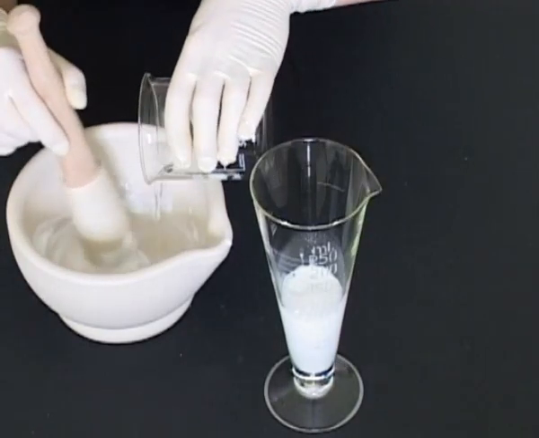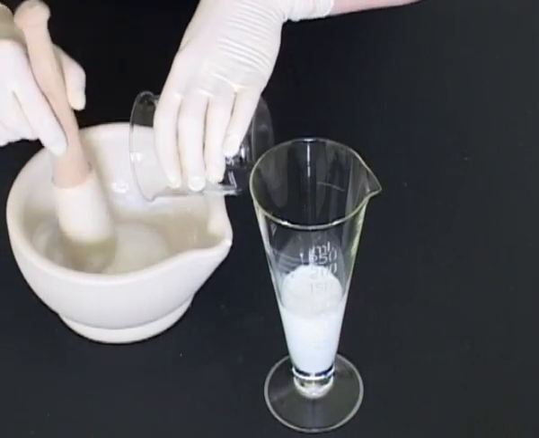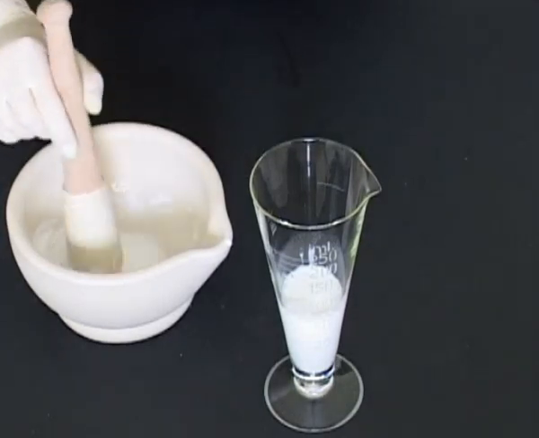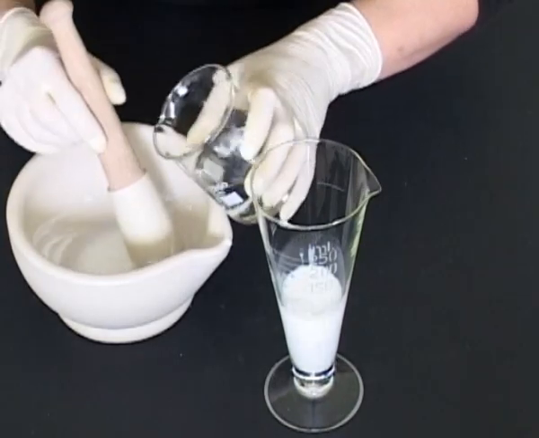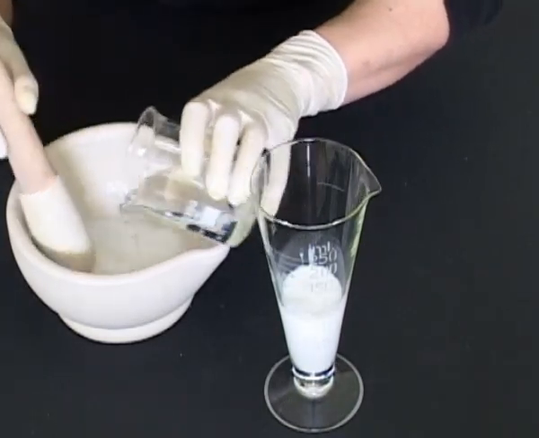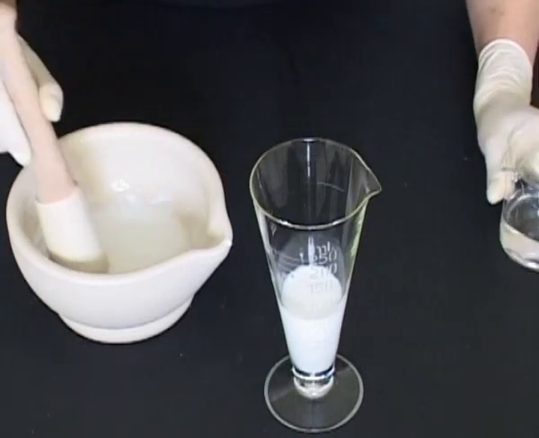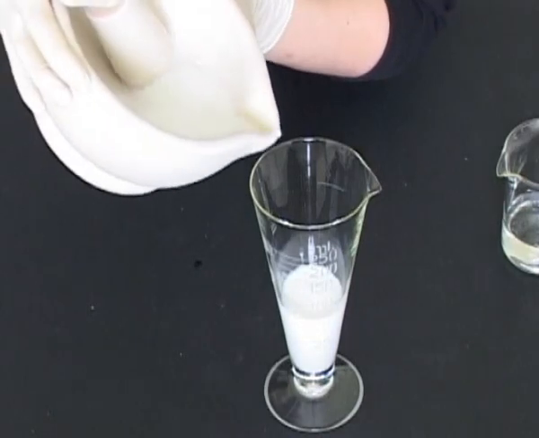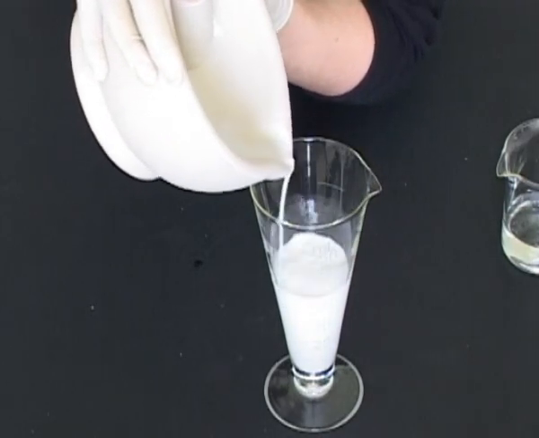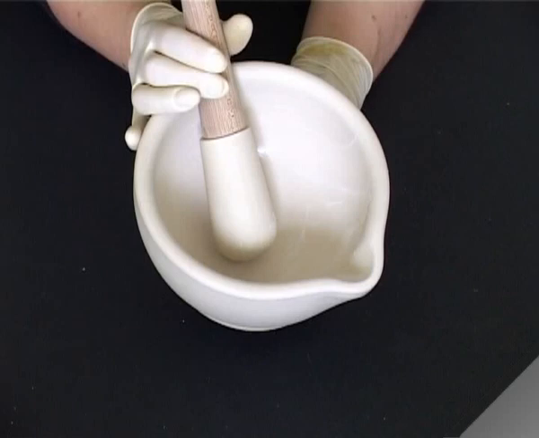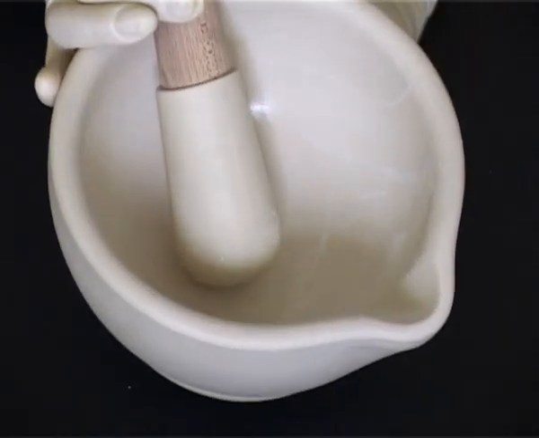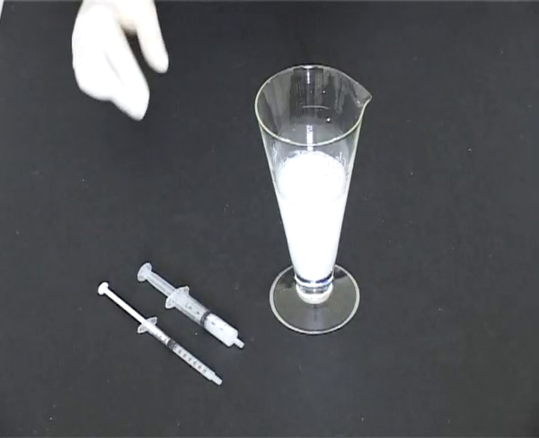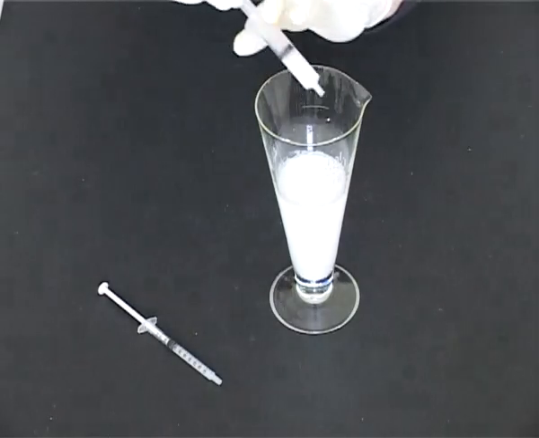Rinse out the mortar with more vehicle and keep adding the rinsings to the measure. Use a spatula to scrape any solid down into the mortar and continue rinsing. Continue until all the solid has been transferred from the mortar. Add any liquid ingredients to the suspension.